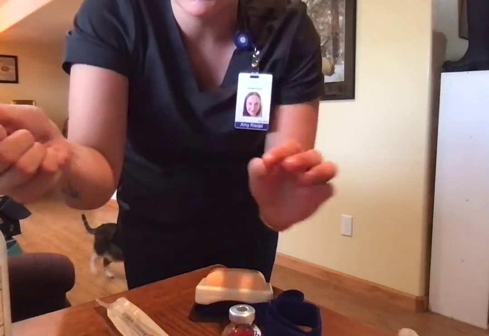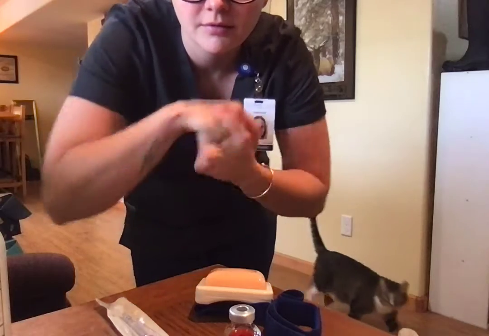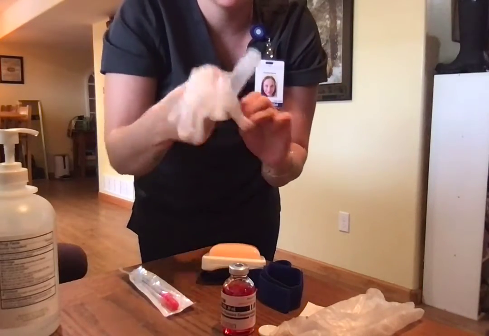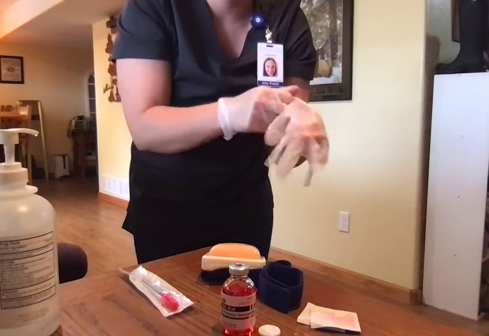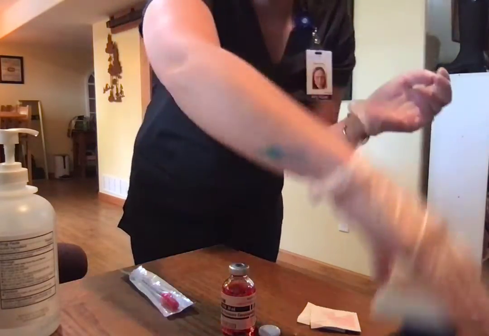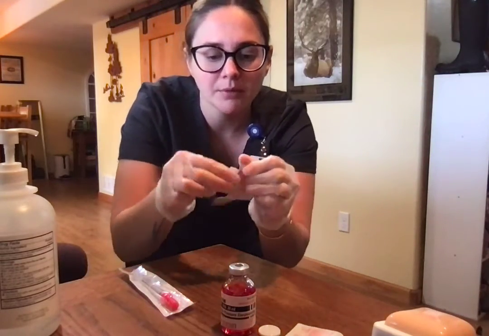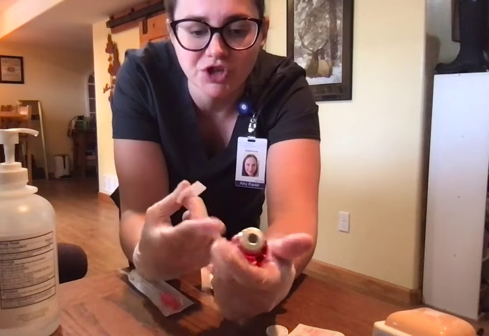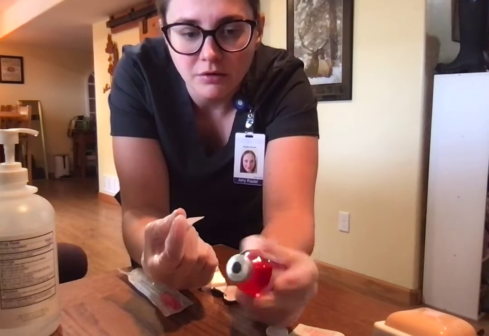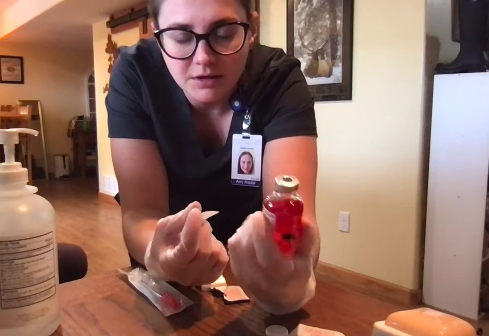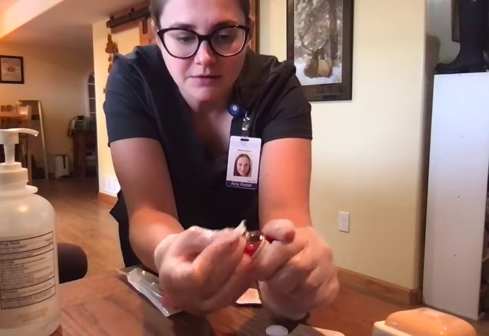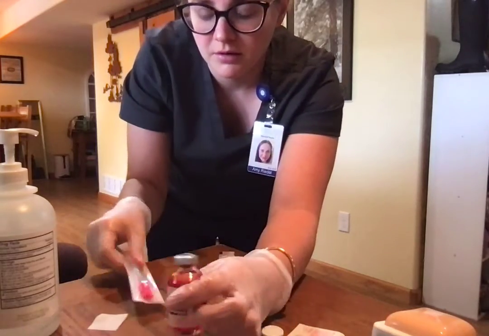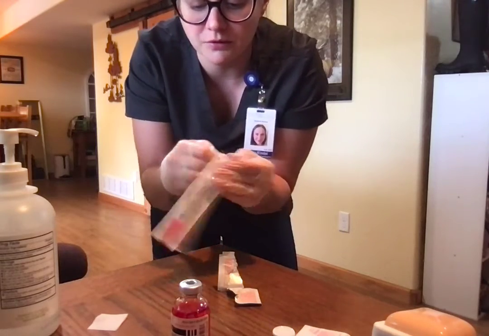So I'm just going to go ahead and put my hand sanitizer on, and put my gloves on. And grab my first alcohol wipe, and we're going to make sure when we check our bottle, because this is a multi-use vial, that you know what date it was opened and that it's not expired. Also, if you're just opening it, write the opening date. So we're just going to clean the top with the alcohol and open up the syringe and needle.